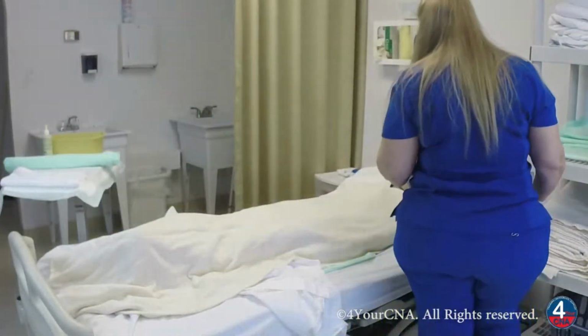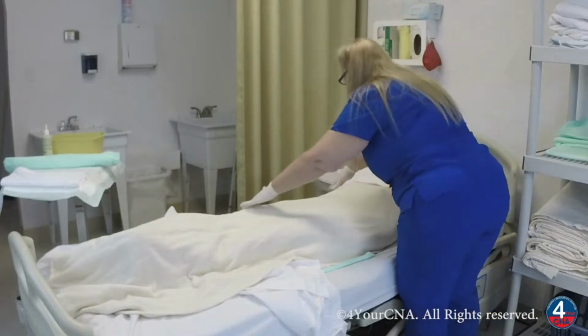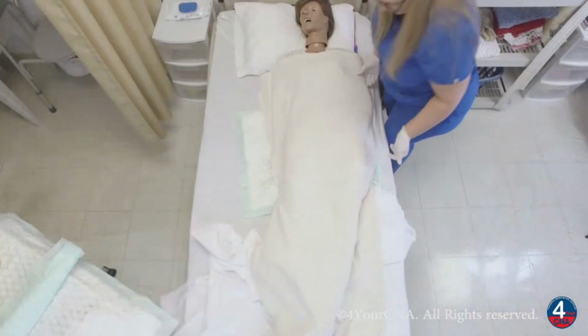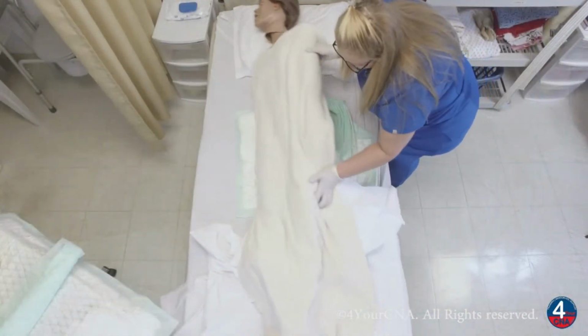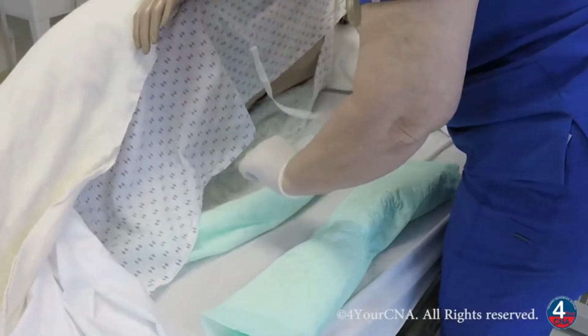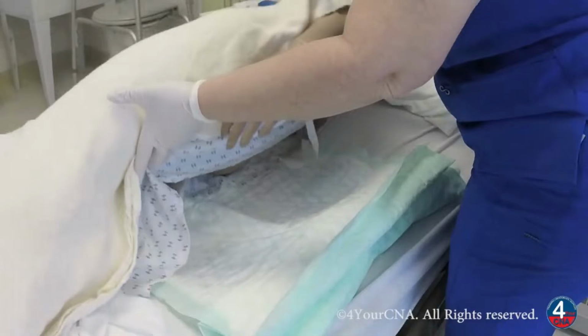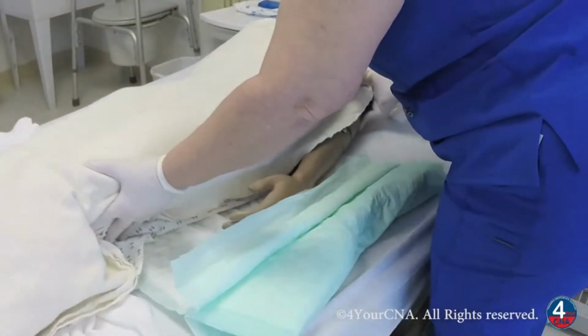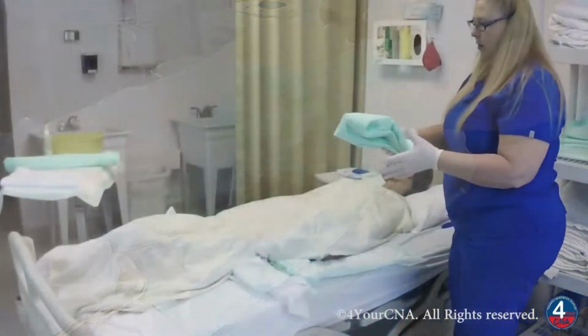Okay, I'll come around to the other side of the bed now. Miss Jones, can you scoot toward me, please? And roll up on your right side. 1, 2, 3. We'll remove the soiled chucks from the bed and unroll the clean one. This is going to be thrown away.